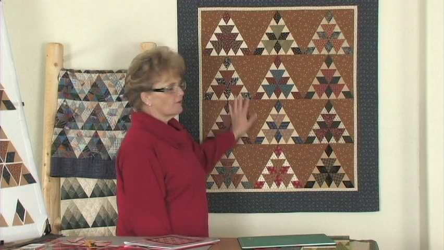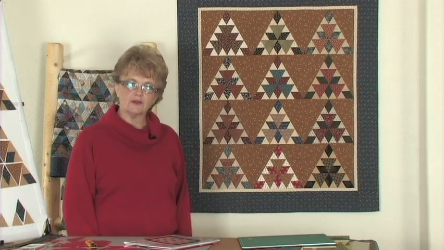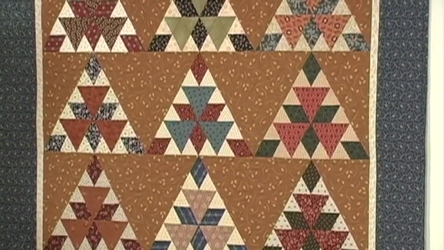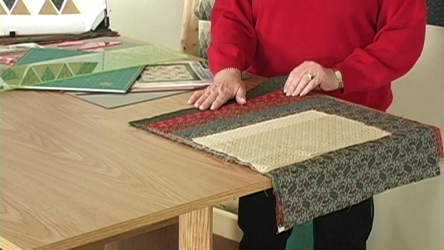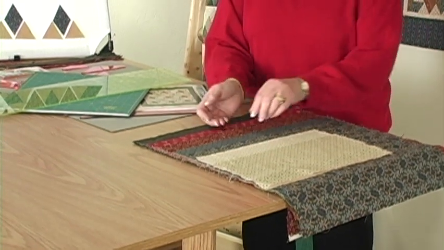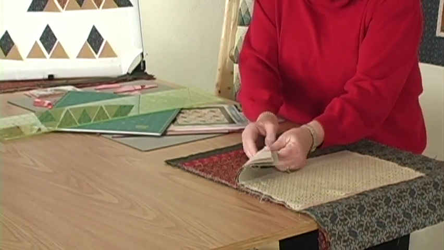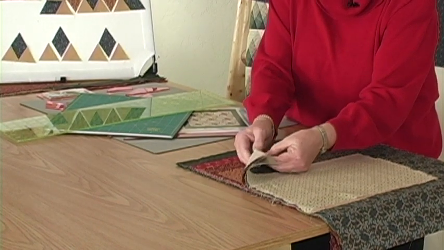When choosing your fabrics for a scrap quilt like this, I decide how far I want my color range to go. And when you look at the stacks of fabrics that I've been working from over here, you will see that I have quite a variety of them, and underneath each of these stacks you'll see even more colors.